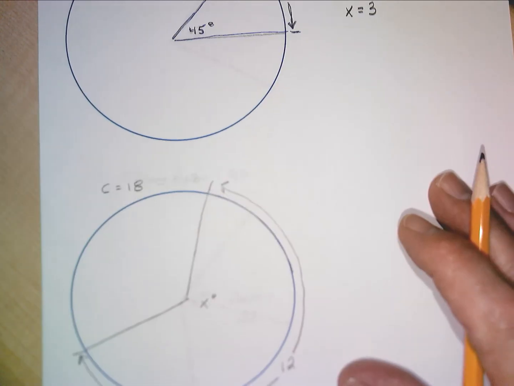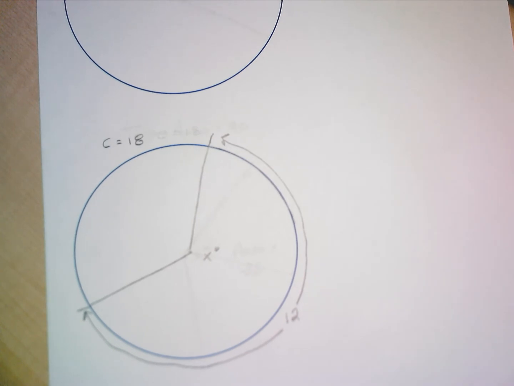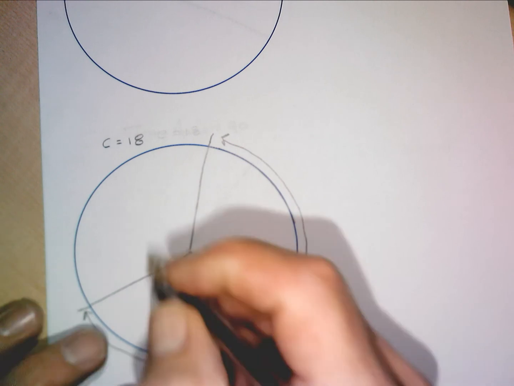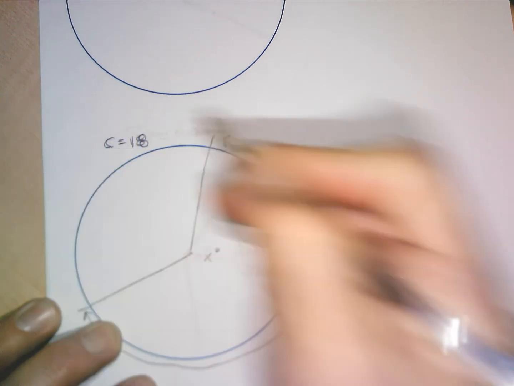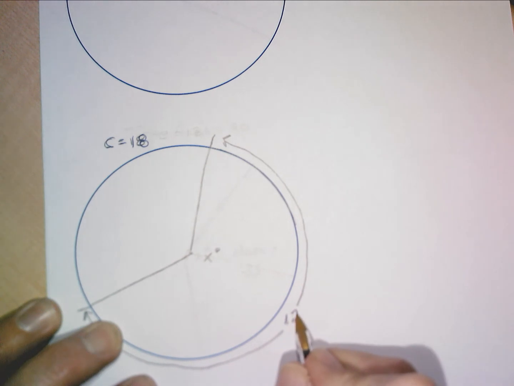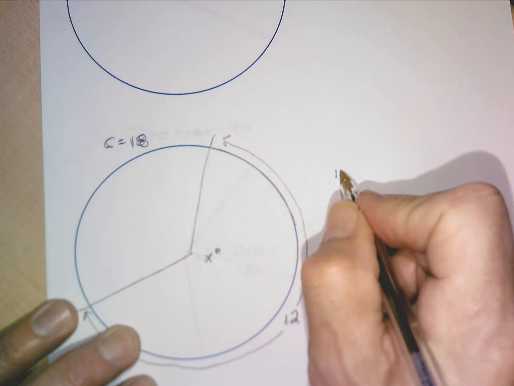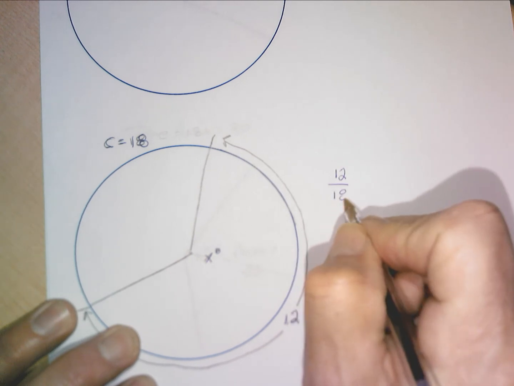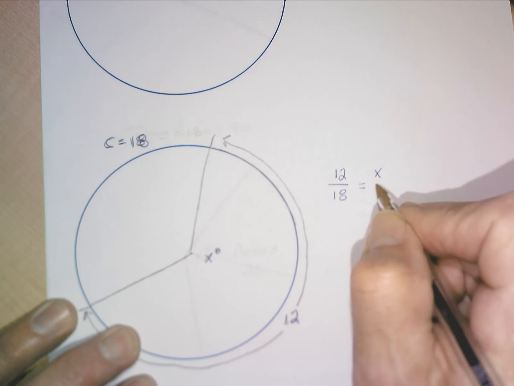And you can find your angles the same way, if I know how much of each piece that I have. And maybe I should use pen. So if the circumference is 18 and the arc that the angle captures is 12, the ratio is 12 out of 18, which is equivalent to this proportion I'm setting up, which is x out of 360.